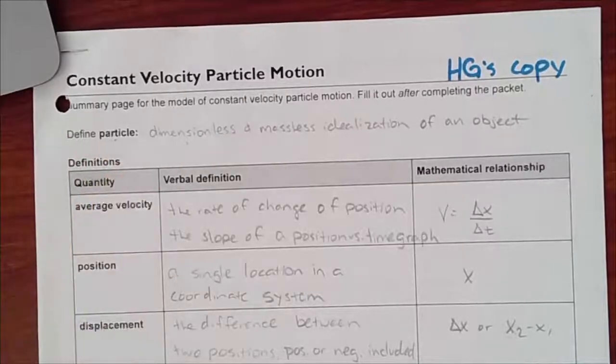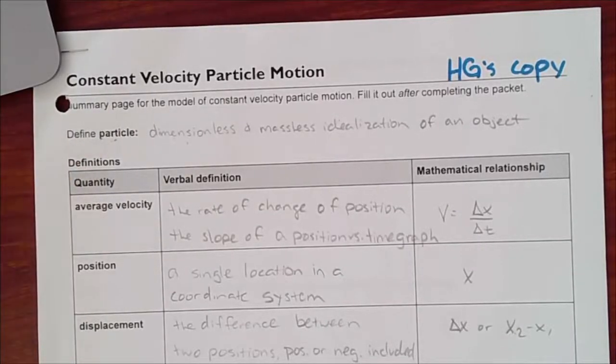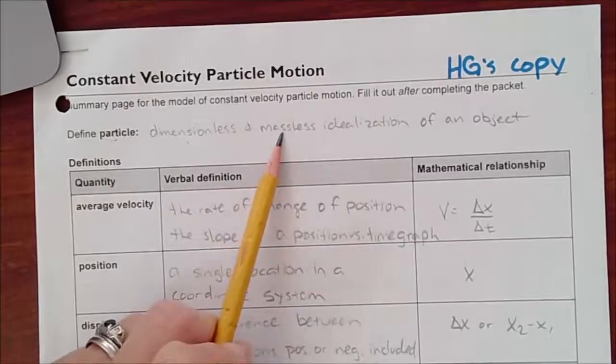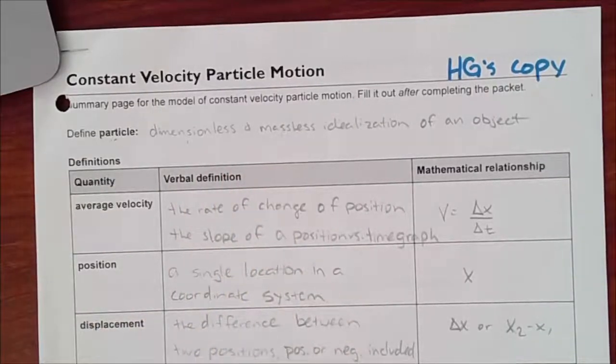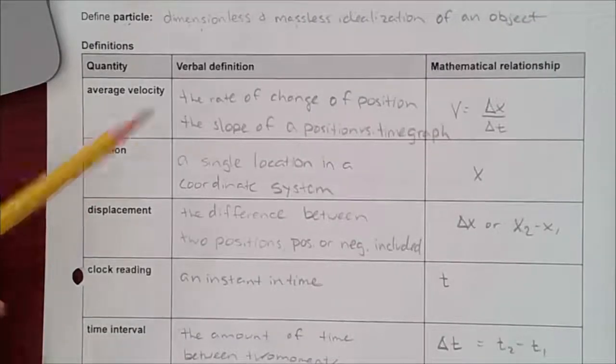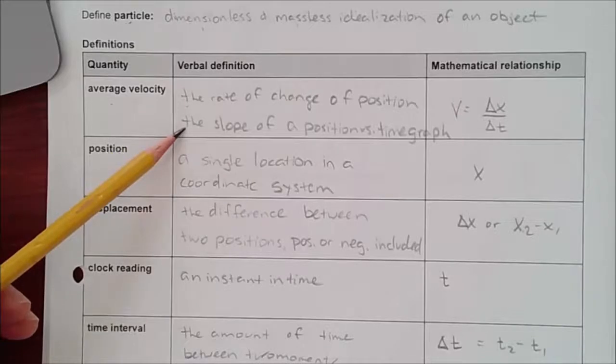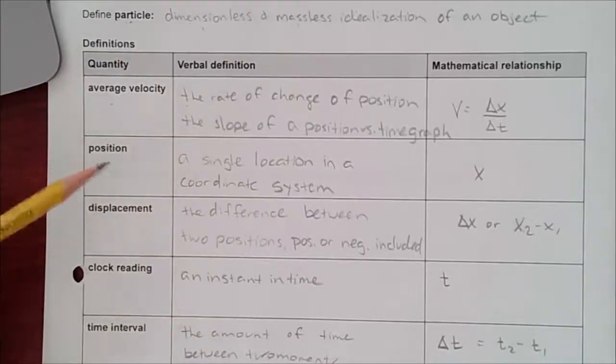However, we can idealize the buggy and represent it as a particle. So a particle is all about taking an object and making it take up zero space on a number line. And later on, the fact that it's massless will matter as well. The term average velocity we saw in class, it's the rate of change of position. It also happens to be the slope of a position versus time graph by definition.